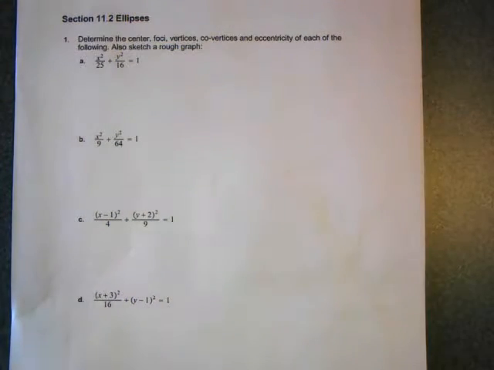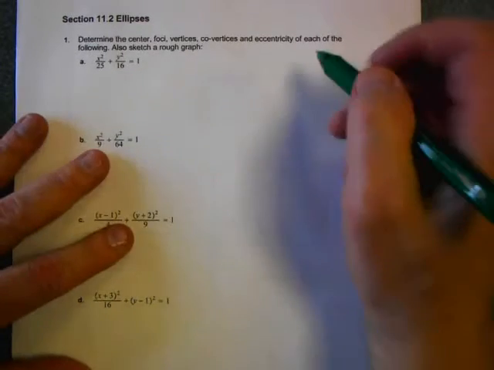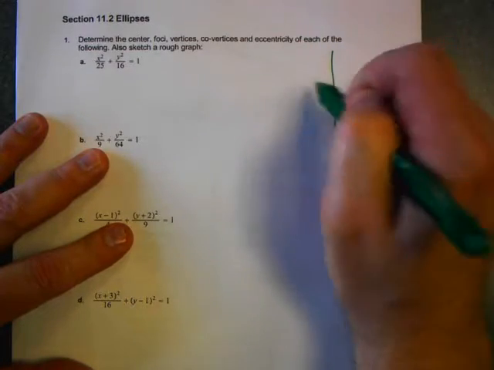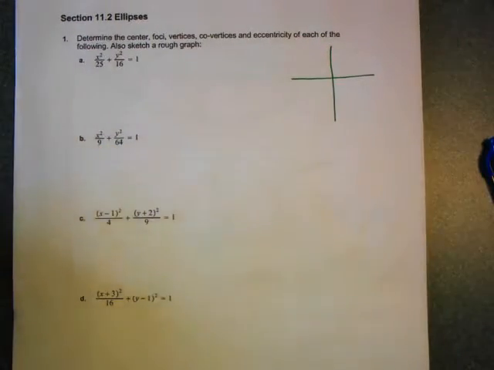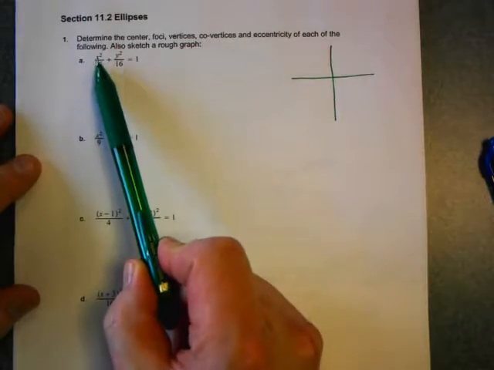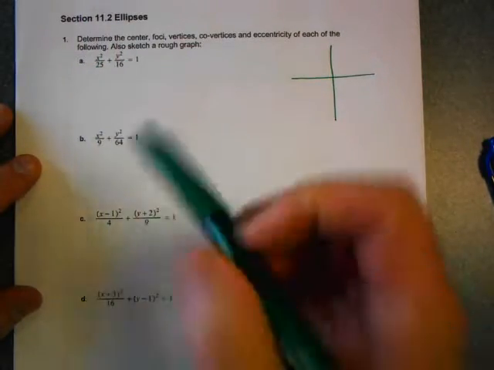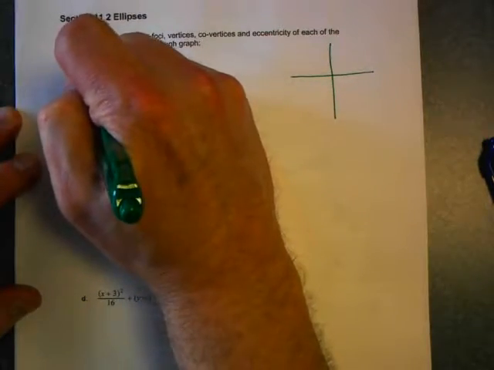Alright, so we're going to determine the center, the foci, the vertices, the co-vertices, and eccentricity of each of the following, and then we're going to sketch a rough graph. So we'll start with the graph x squared over 25 plus y squared over 16 equals 1. Where's the center? 0, 0. Why is the center 0, 0? Because there's no x minus a number, there's no y minus a number. So center, that's easy enough, 0, 0.